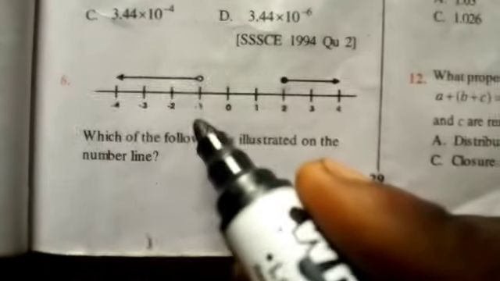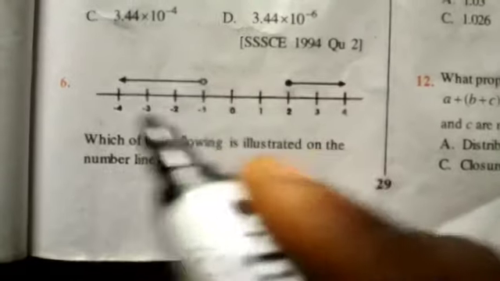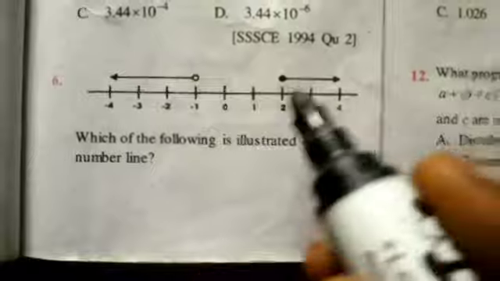It means that what? The numbers are less than -1. So when you move to the right hand side, it means that the numbers are greater than what? -1. Depending on the starting point.